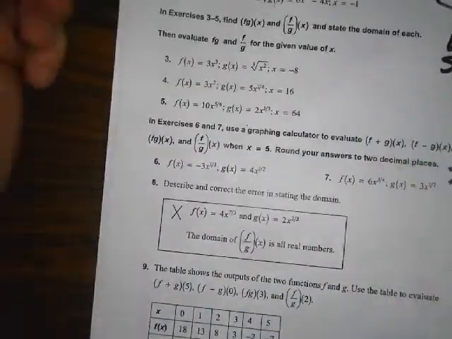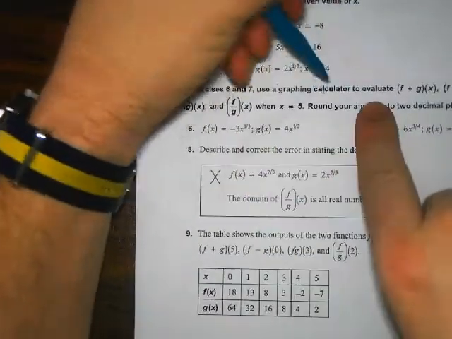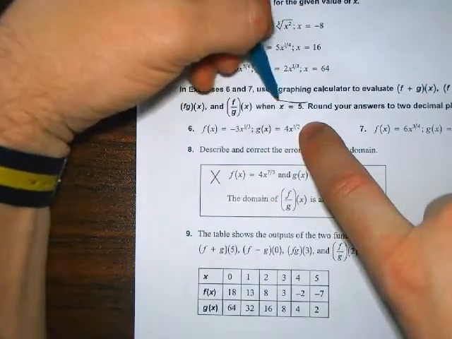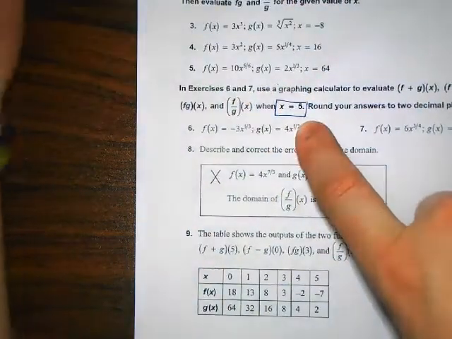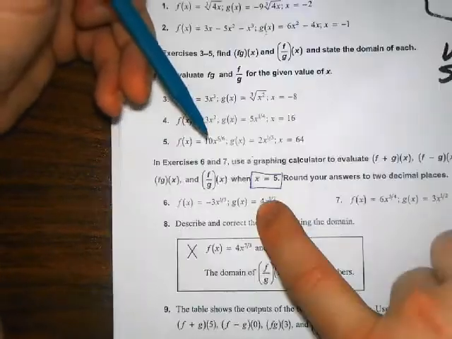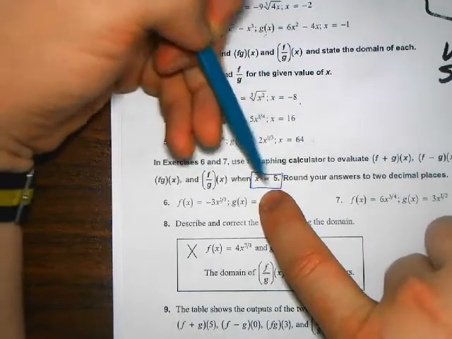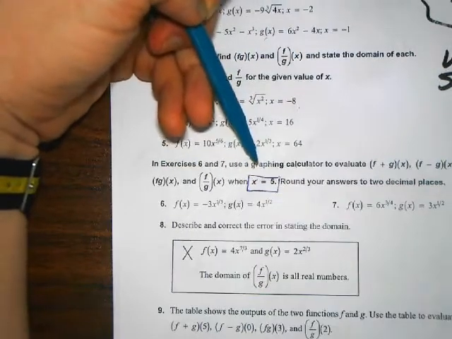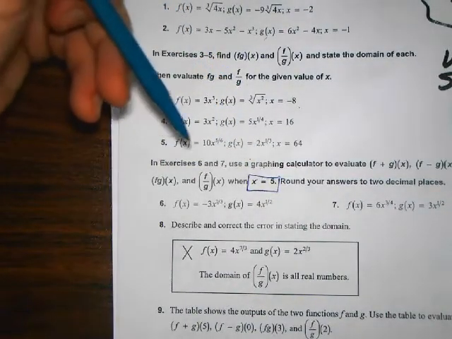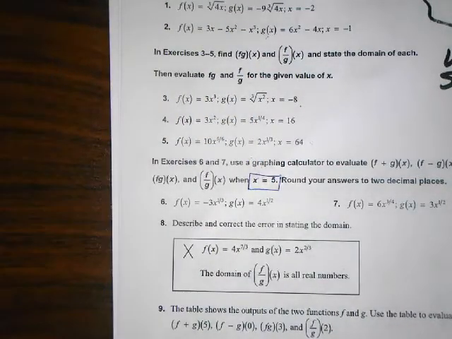The next thing that we're going to do, 6, 7, 8, and 9, they ask you to use a graphing calculator to actually evaluate these types of things for when x equals 5. So right here, we're going to do the same deal, only for these, they are not telling you like 64, 16, and -8. They're telling you specifically use 5. Okay. So we need to do all 4 of our operations, substituting in for 5. Now we're going to do these on our calculator.